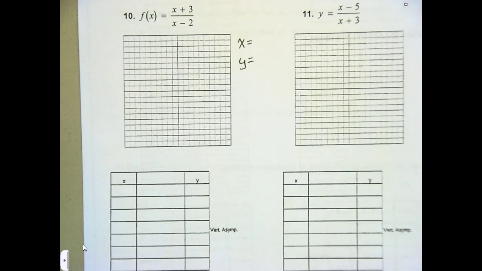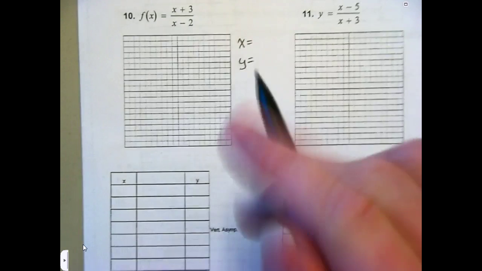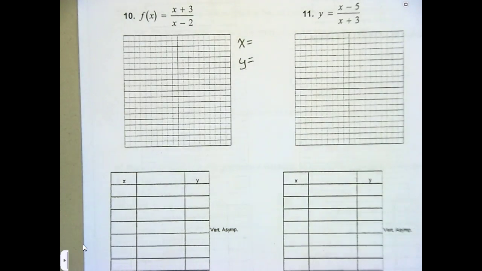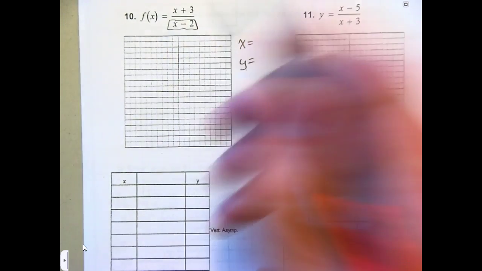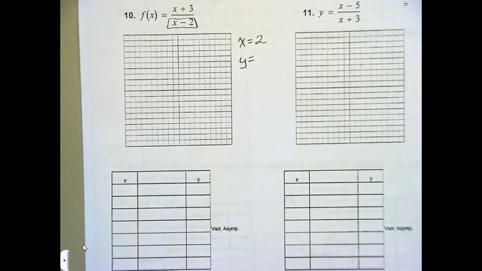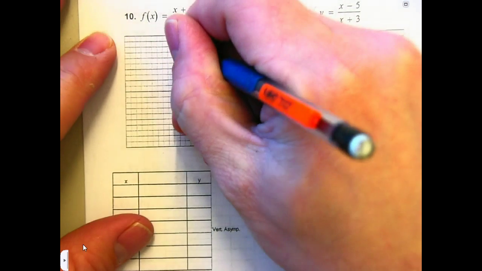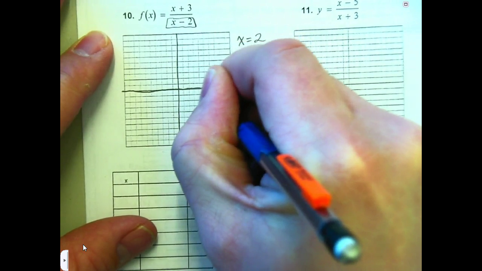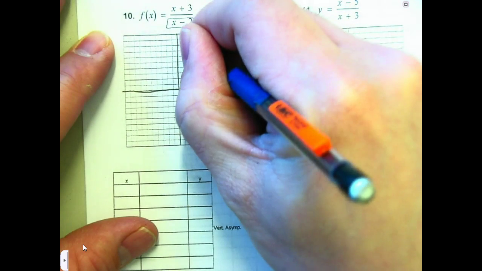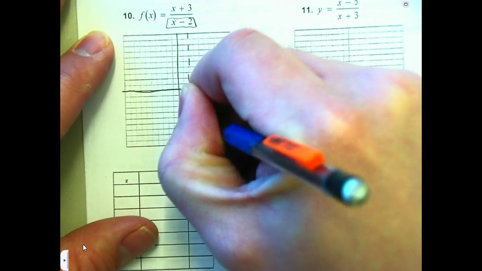Everyone's attention back up here. So, to begin with, what is your x asymptote? It's not 0. It's what makes the denominator 0. It's 2. Okay? The x asymptote is 2. All right? So if I'm getting my axis set here, I'm going to go ahead and put at 2 my vertical asymptote.